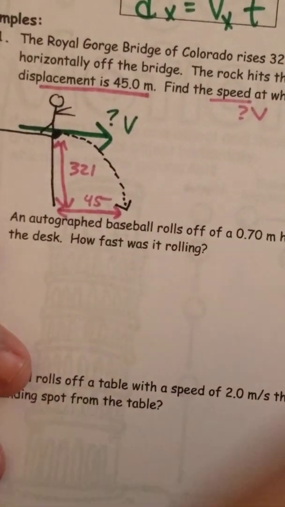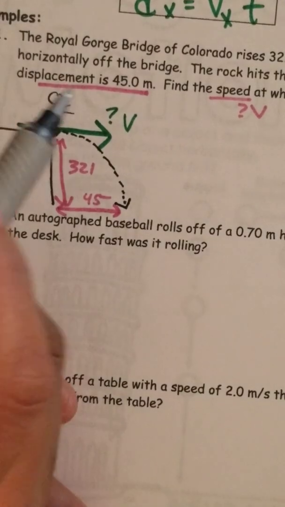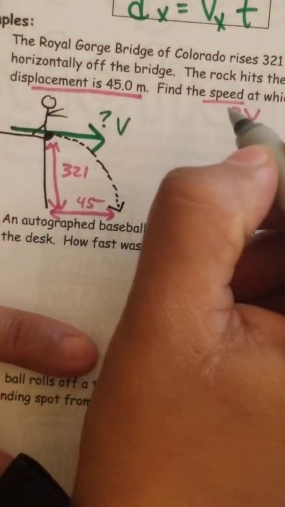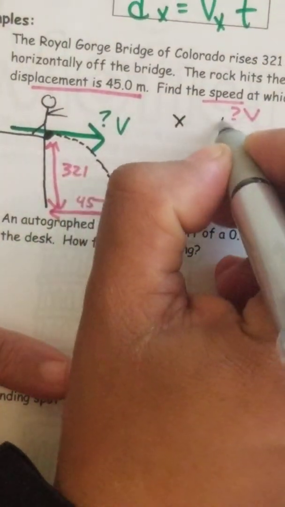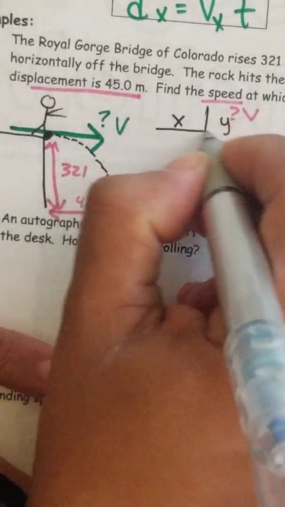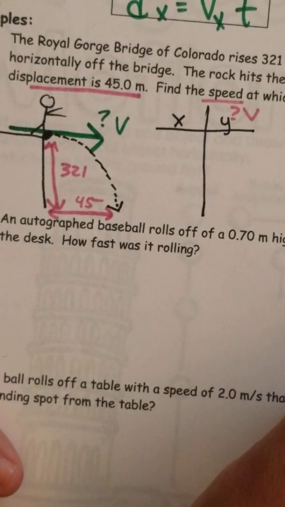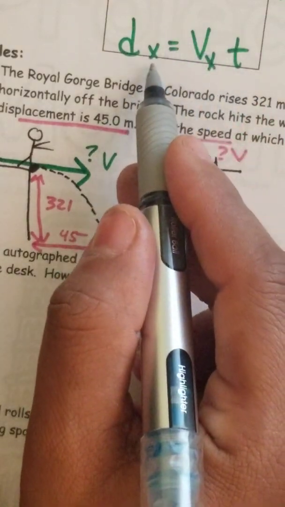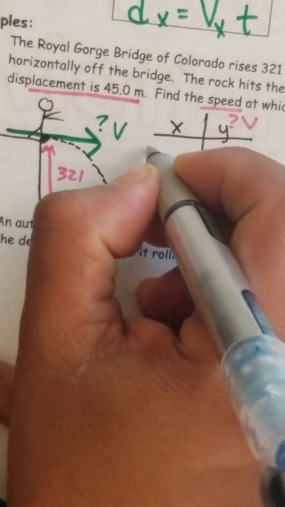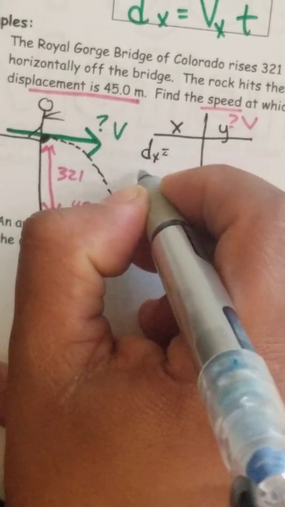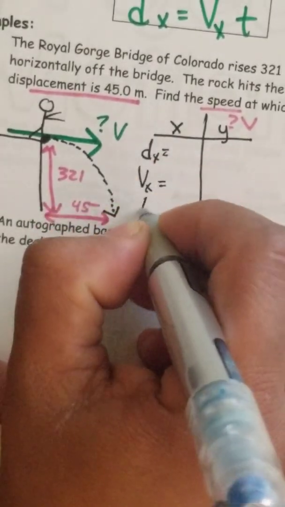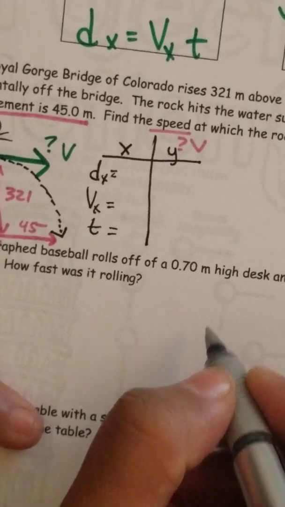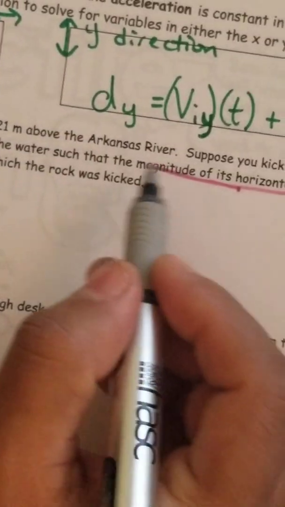Well, let's go ahead and do the next step. This is after I do my drawing for a free fall equation. I do a T-chart, an X and a Y T-chart. And I write my variables. So here are my variables for the X component or the X direction: d sub x, v sub x, and t. What are my components or variables for the Y direction?